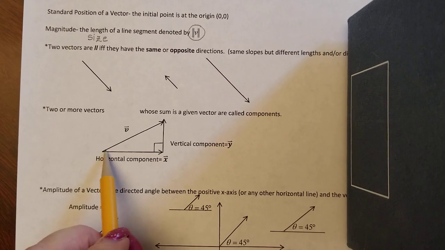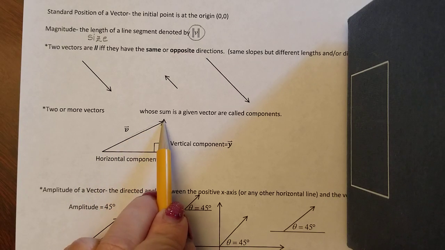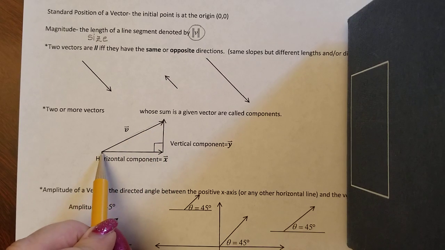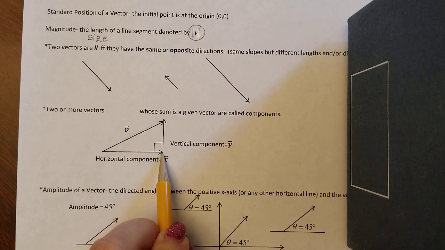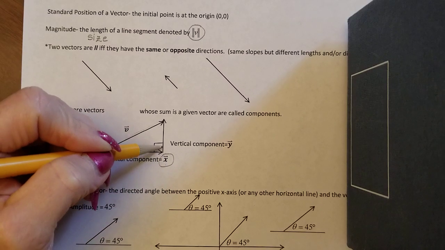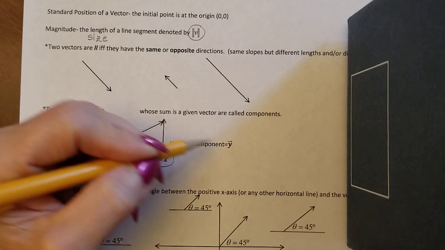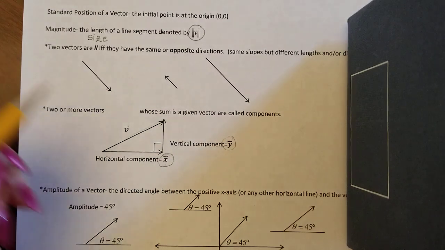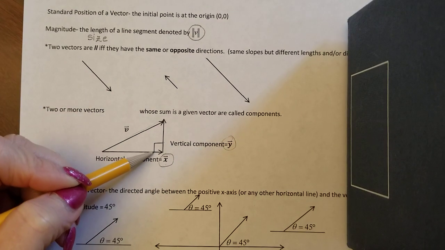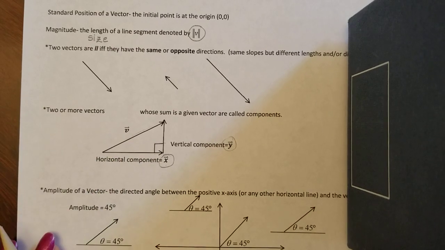Two or more vectors whose sum is a given vector are called the components of the vector. So here's vector V, that's the given vector. This is called the horizontal component, denoted by vector X, and this is called the vertical component, denoted vector Y. And notice these two happen to make a right angle.